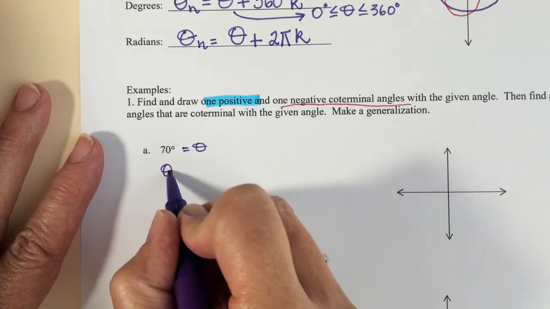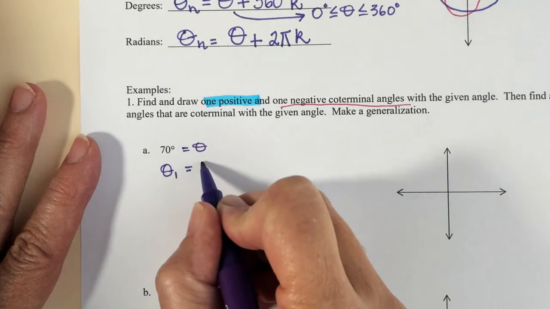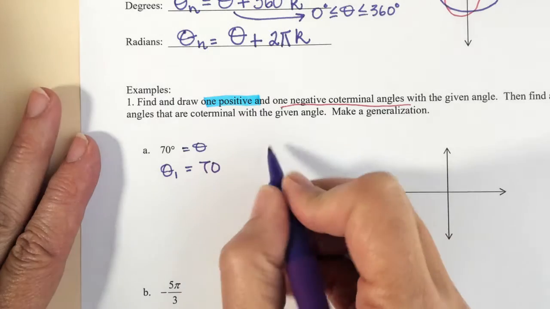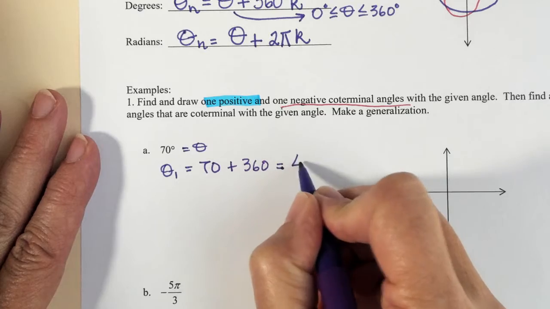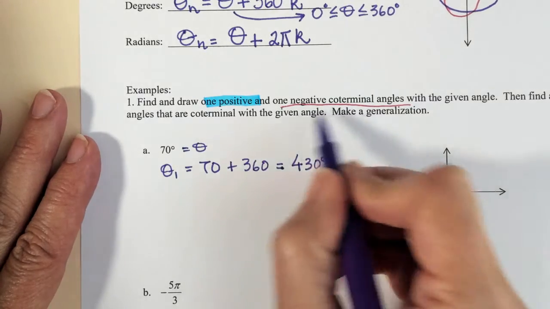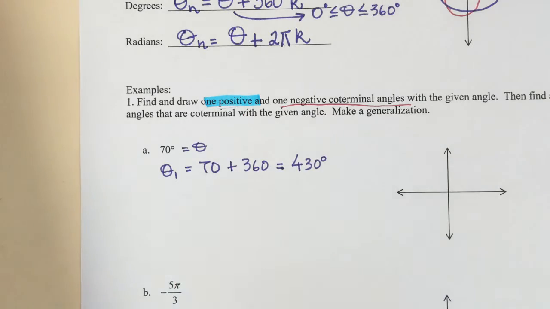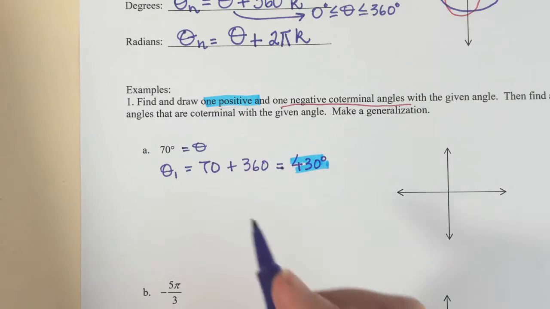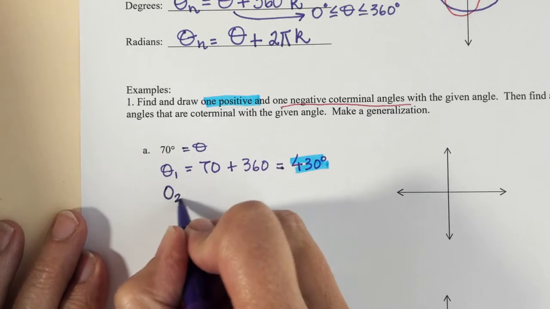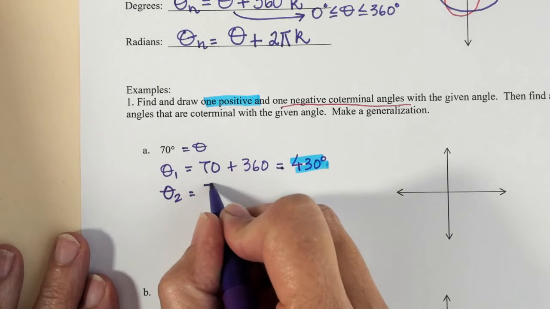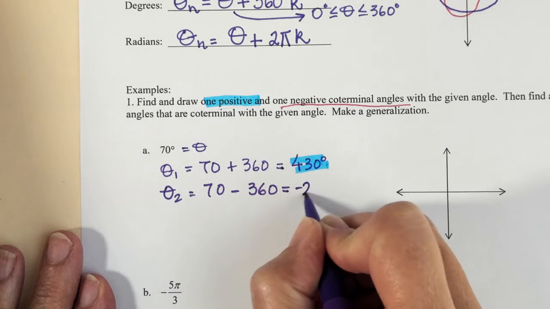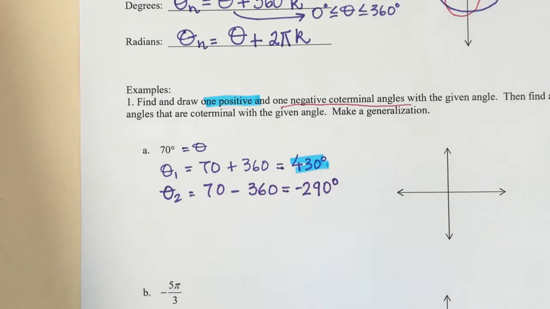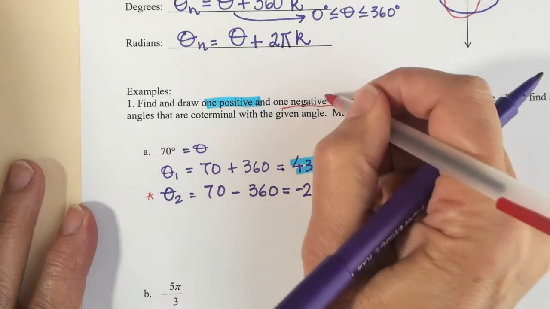Then our theta 1 is going to be 70 plus 360, which would give us 430 degrees. So this would be an example of our positive coterminal angle with our original. And then our other one, theta 2, is going to be 70, and we're going to subtract 360. And that would give us negative 290 degrees. So this one is our negative version.